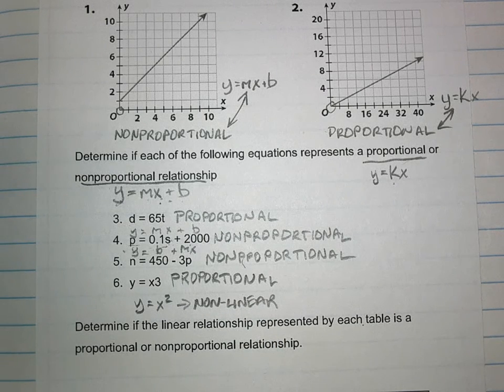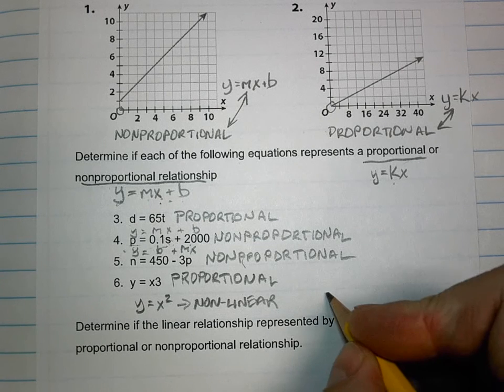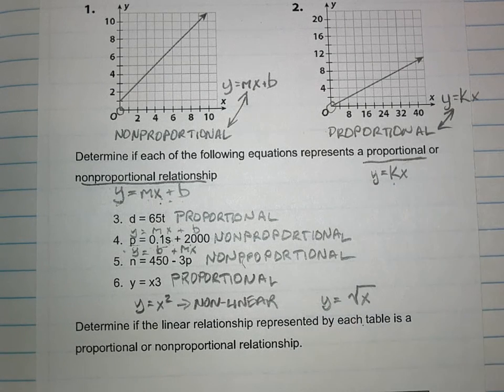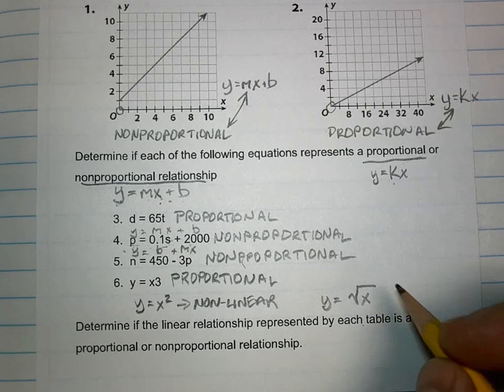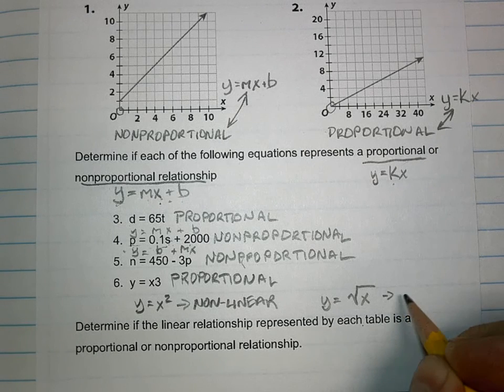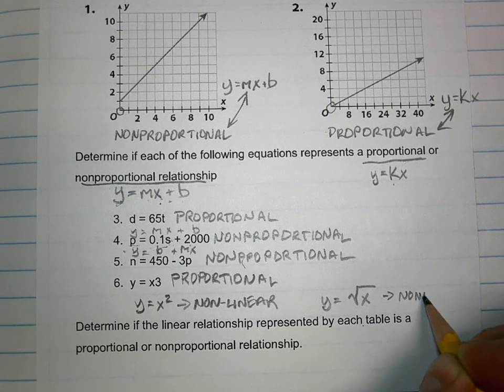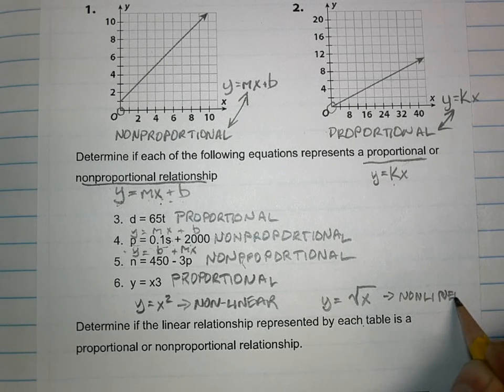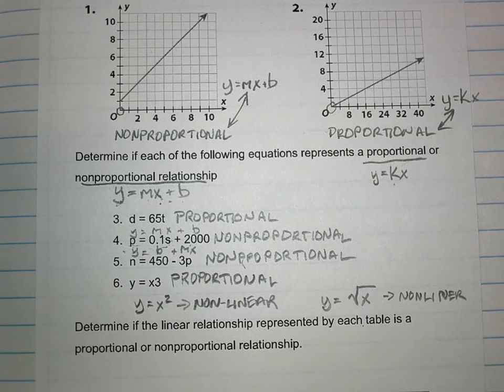If it's non-linear, it can't be proportional or non-proportional. So if that happens, we just put non-linear. If you get something where they take a variable and put it inside a radical sign, it's also non-linear. It's going to make a curved line. So if you get either one of those, they can't be proportional, and they can't be linear, because if they're not a line, they can't be a linear equation.